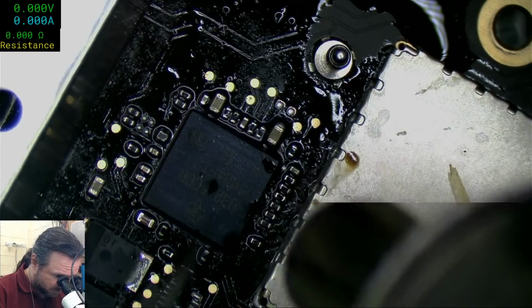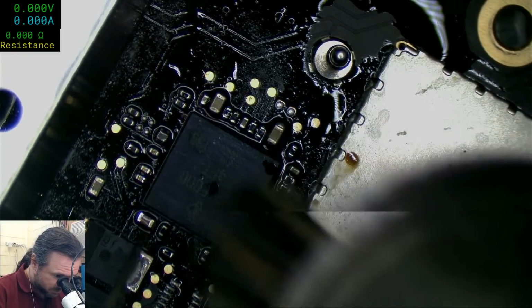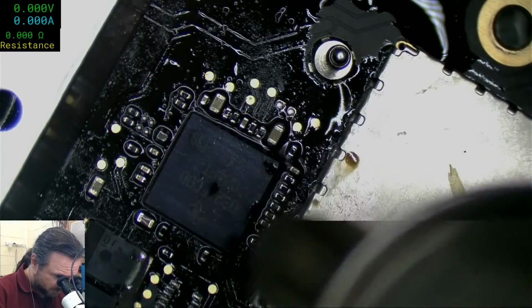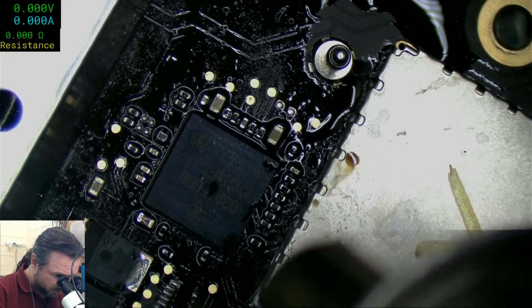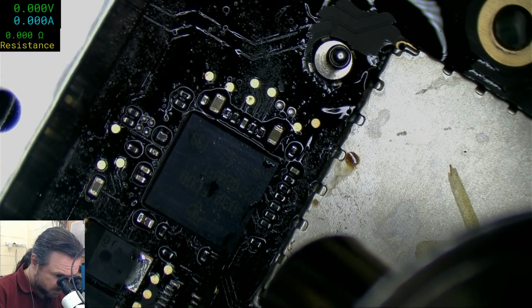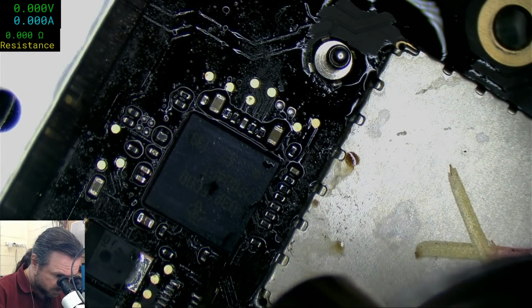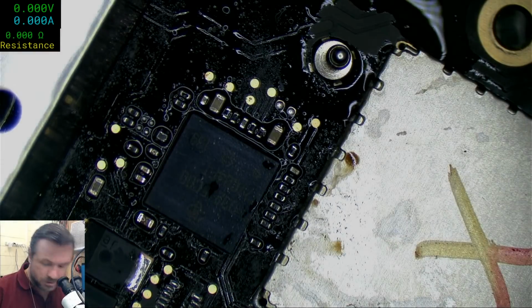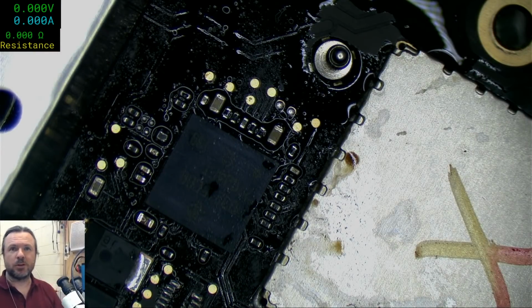What the hell? I've really got to back off on the amount of flux I'm putting down on those, because they're swimming way too much.